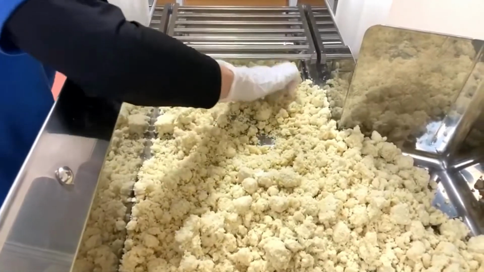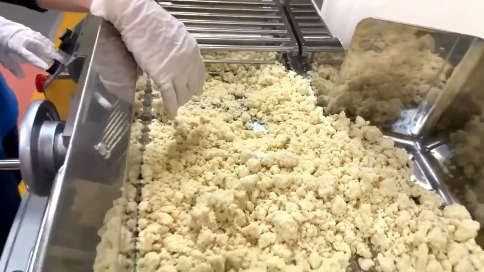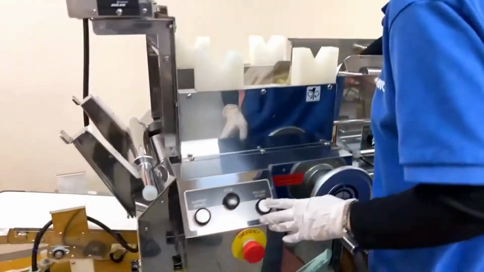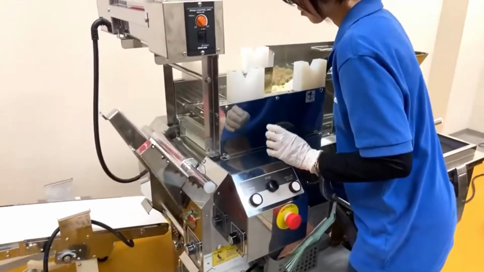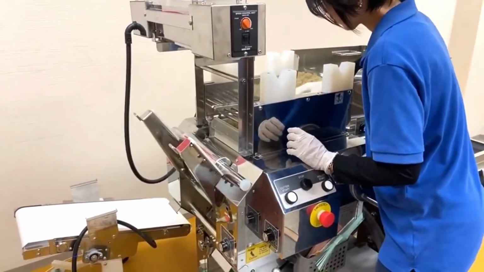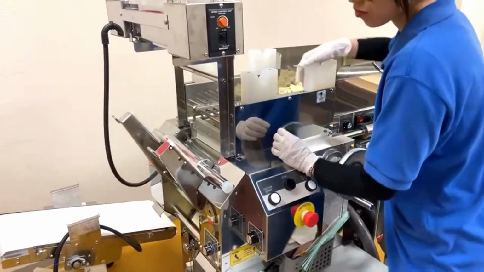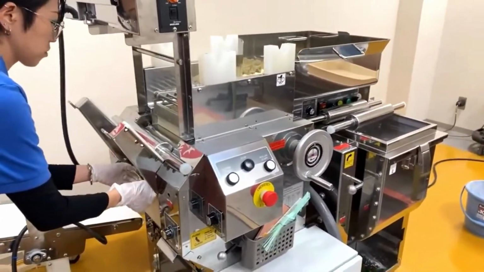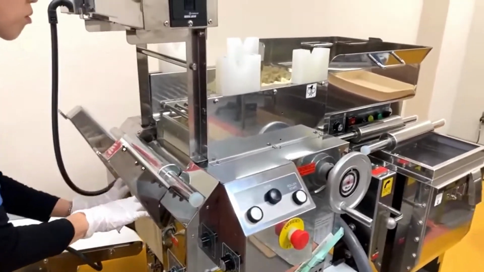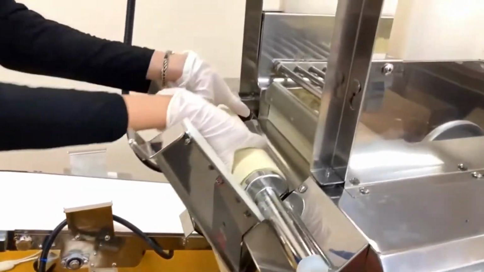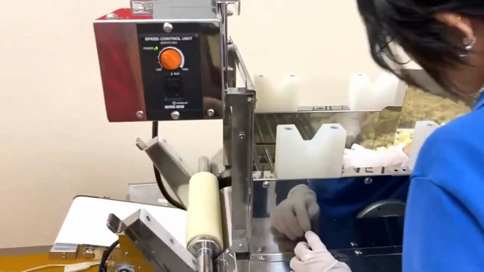Yeah, it's got this kind of singing smell, so the color and the smell and flavor are already there. First, we need to make a rough sheet of dough in this machine. In this process, it's just crumbled dough, right?